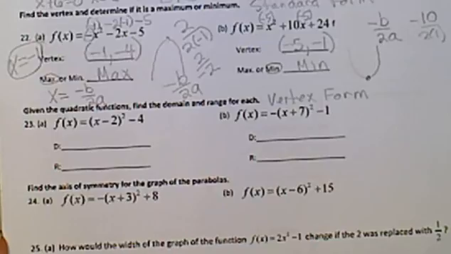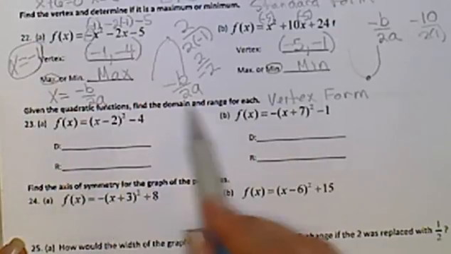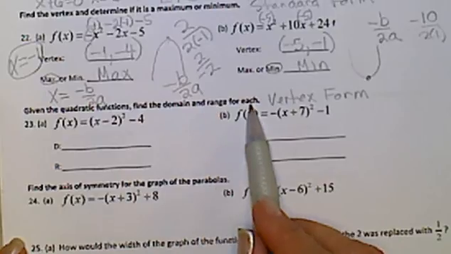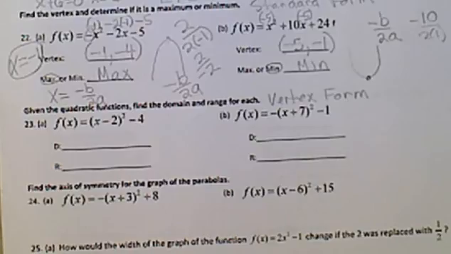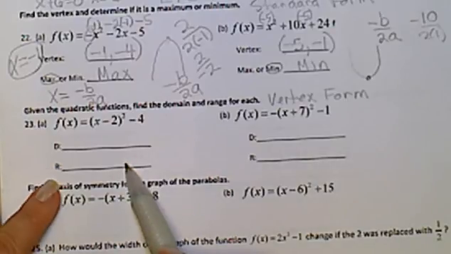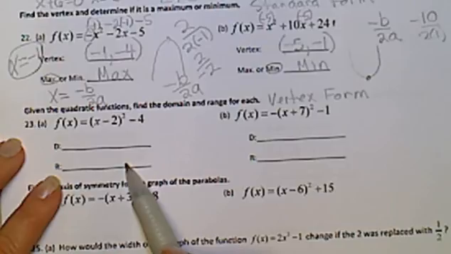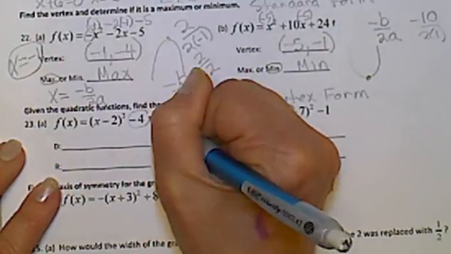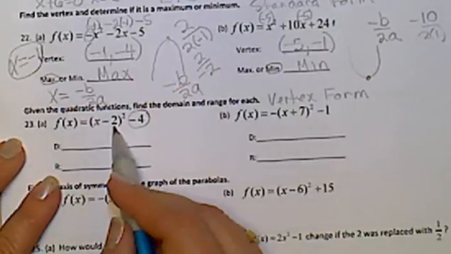Okay, 23a, given the quadratic functions, find the domain and range for each. These are in vertex form, so we just need to find the range, and we can tell by looking at this component right here that is outside of our quadratic form.